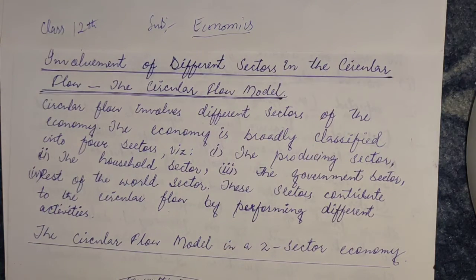Our today's topic is involvement of different sectors in circular flow. The circular flow model. See, circular flow involves different sectors of the economy. The economy is broadly classified into four sectors. Number one is the producing sector. Number second, the household sector. Third, the government sector, and fourth, the rest of the world sector. These sectors contribute to the circular flow by performing different activities.